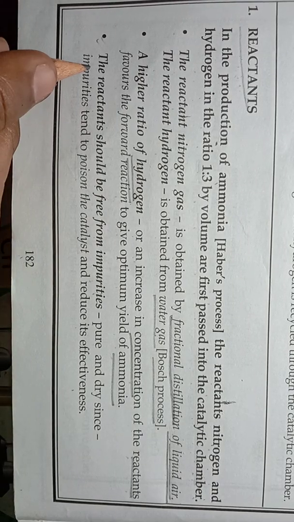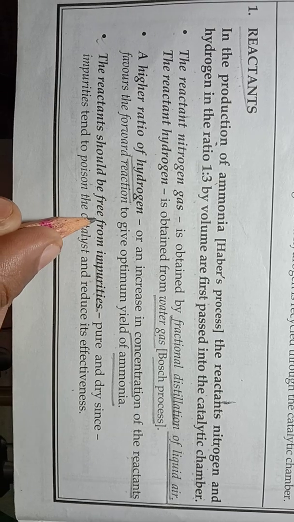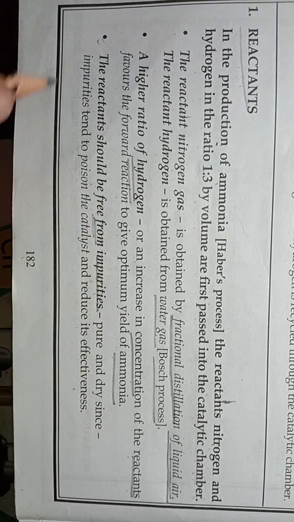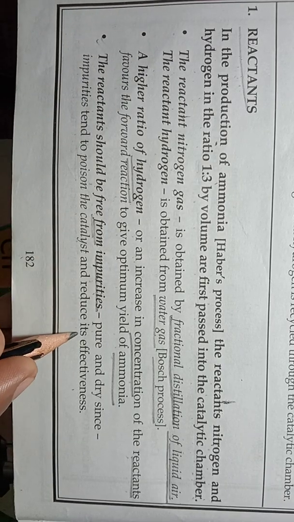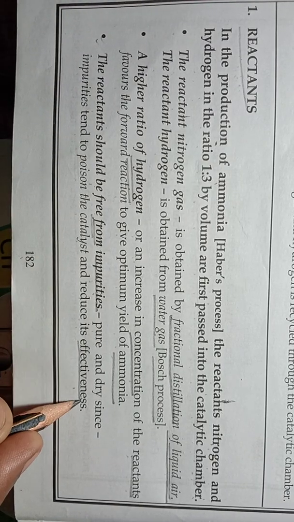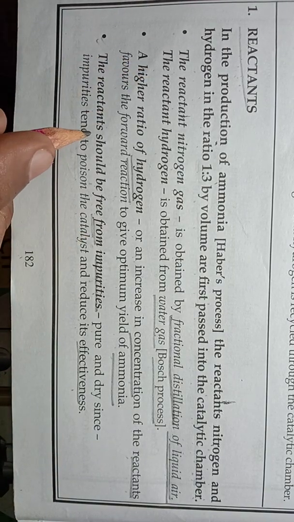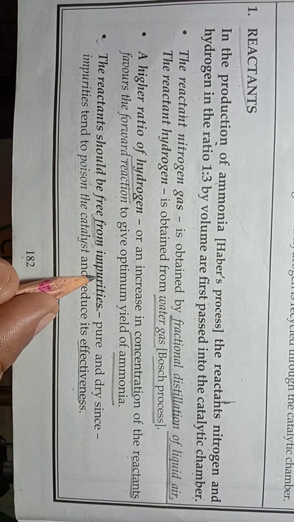So you will get more amount of ammonia. The last point of this page, the reactants should be free from impurities. This is a very important point, pure and dry. Why? Because impurities tend to poison the catalyst and reduce its effectiveness. So the gaseous mixture which we are using in Haber's process should be free from all types of impurities.